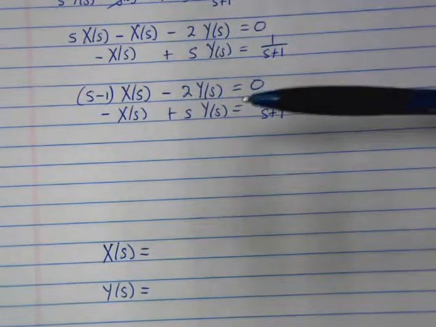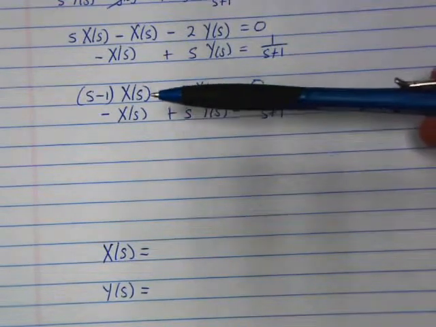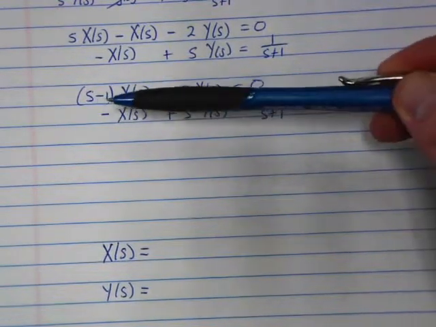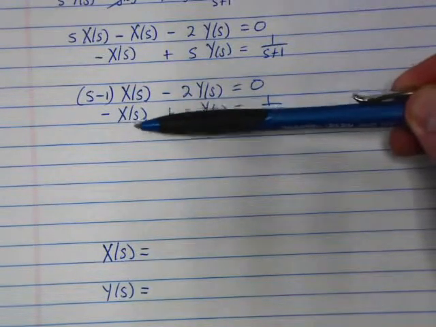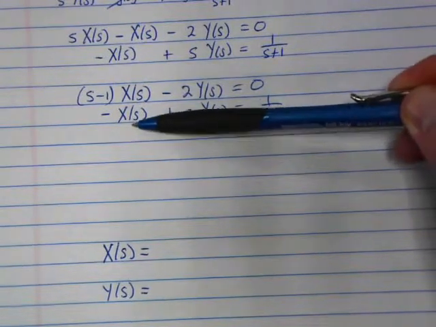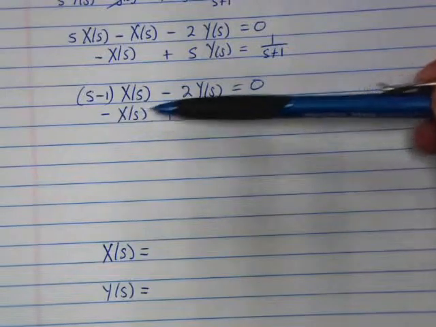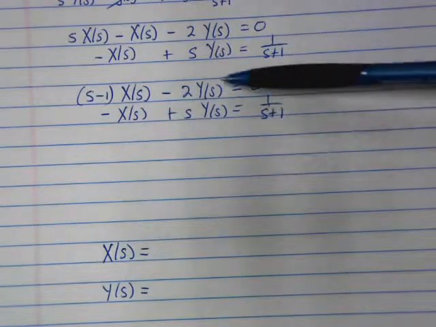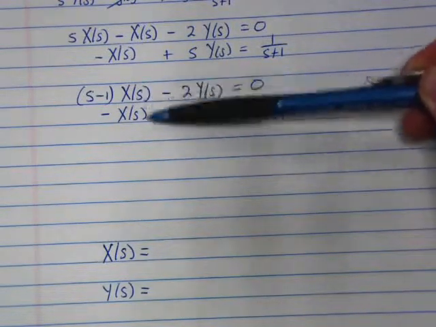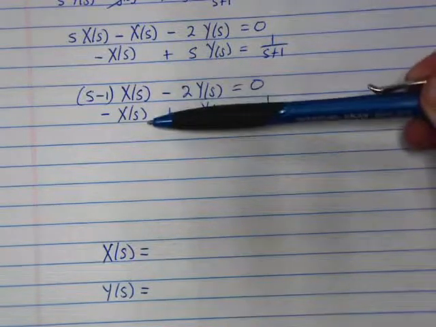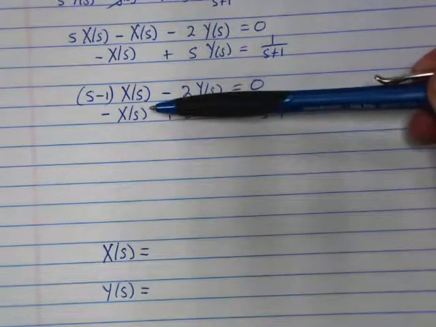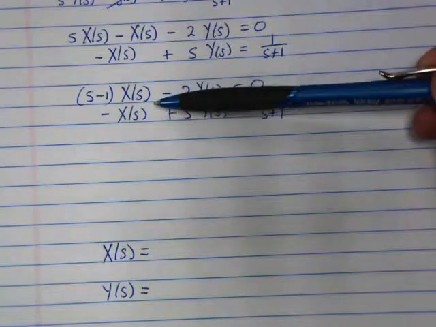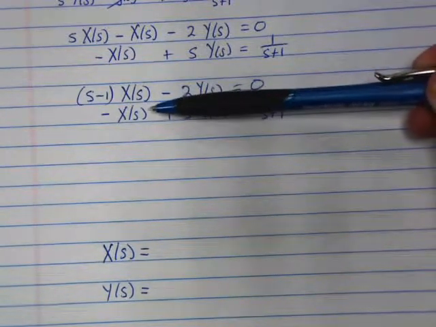My other option would be, for example, I could multiply this bottom equation by s minus 1. I could multiply everything by s minus 1 and then add, and my x's would cancel out. But that's usually considered very difficult. It's usually much easier to use Cramer's rule on these problems.